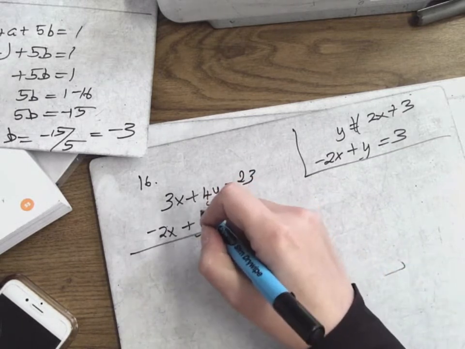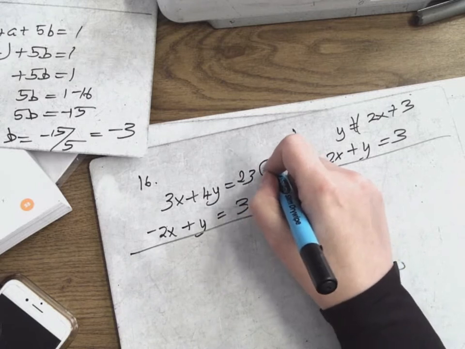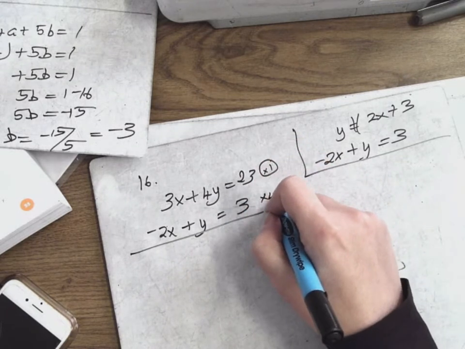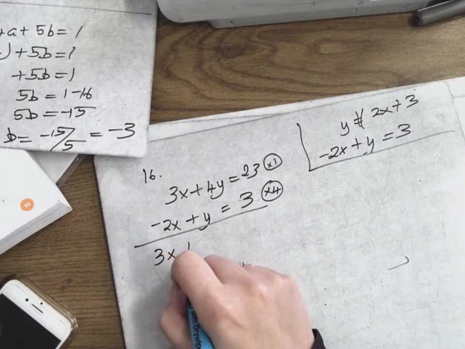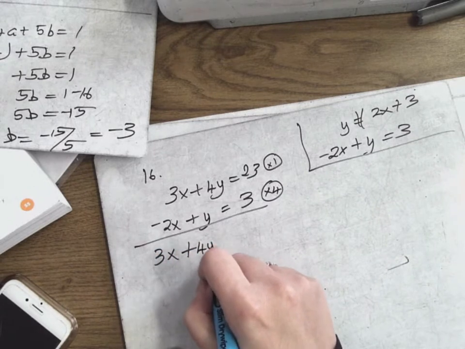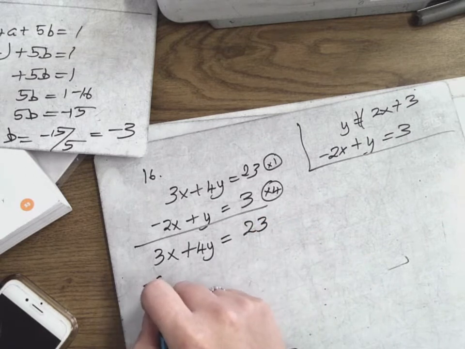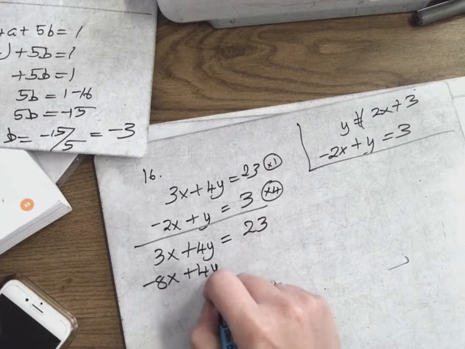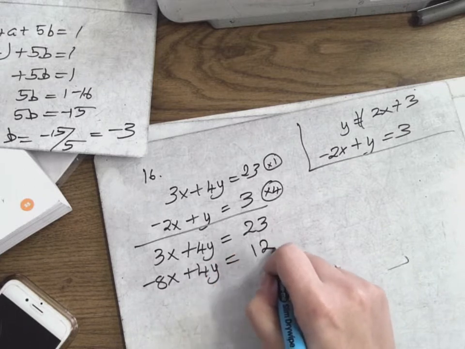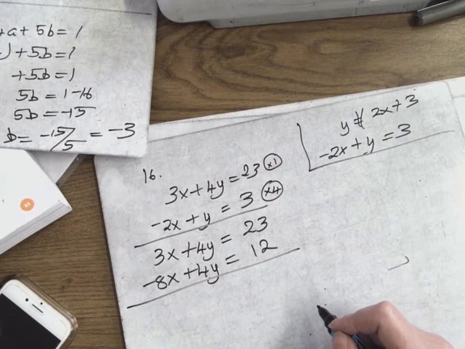Okay, numbers are not the same. That's 4, that's 1. So multiply the top line by 1, multiply the second line by 4. So multiplying everything by 1 leaves it the same. So 3x plus 4y equals 23. Multiply the bottom line by 4. You get minus 8x plus 4y equals 12. Right, then you look at the 4y's, both are pluses, so you need one to be a minus.